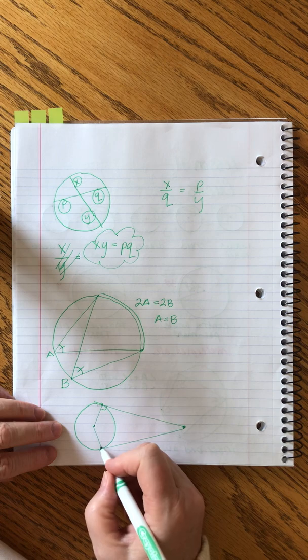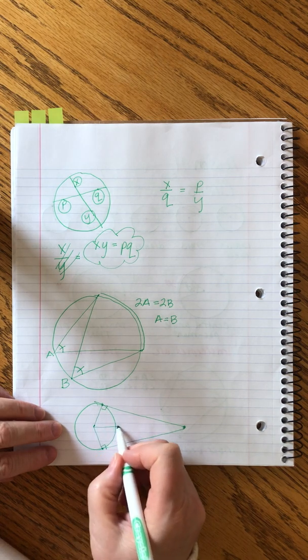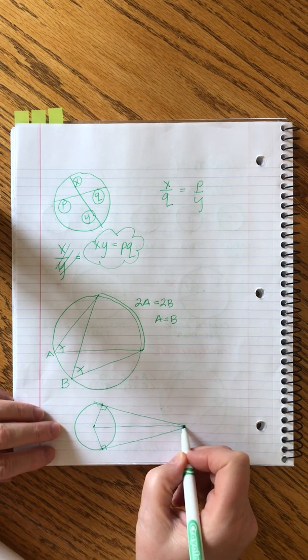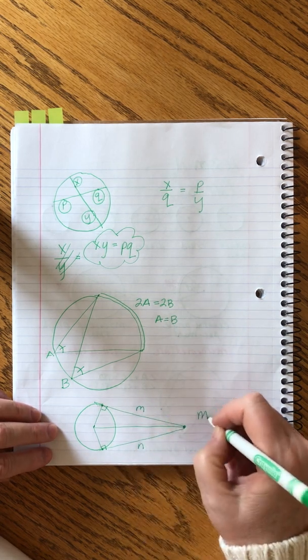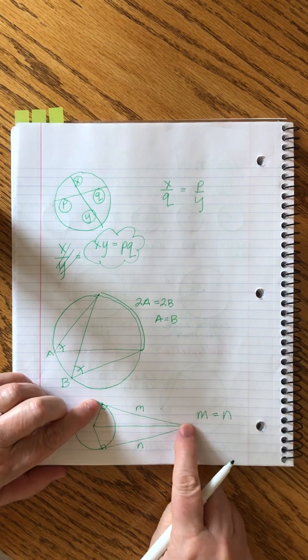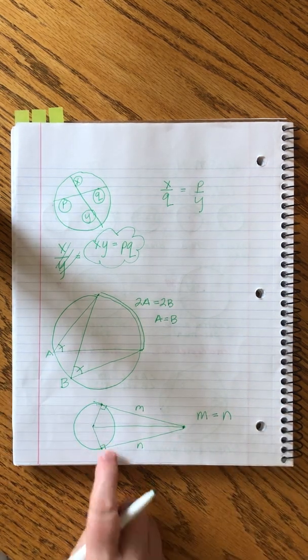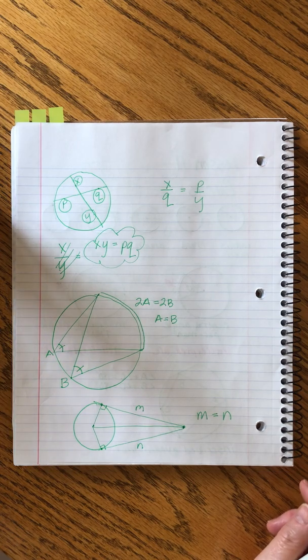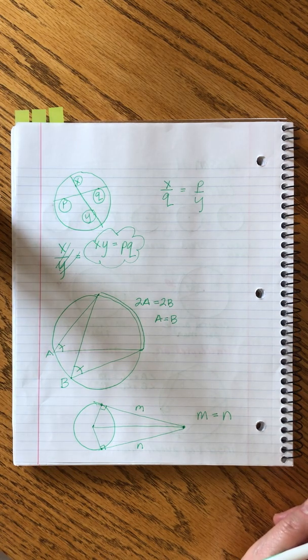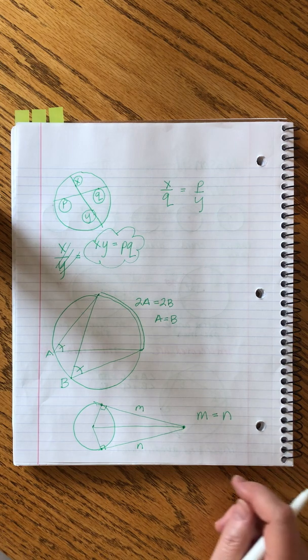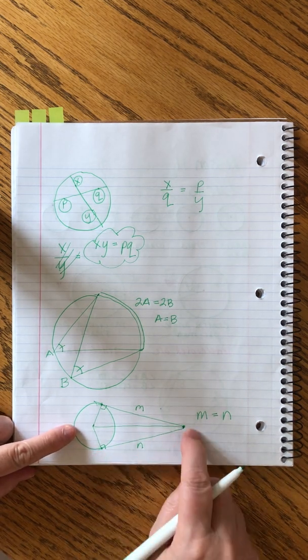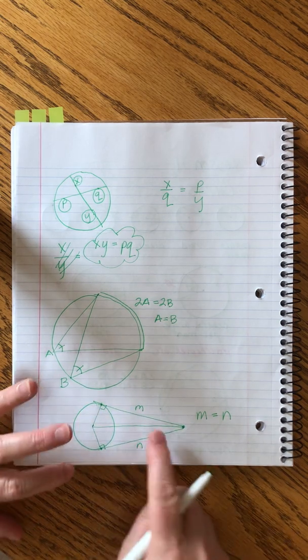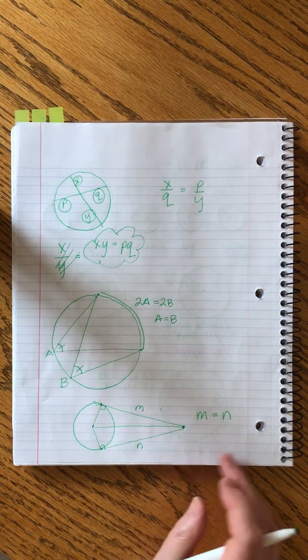This will form right angles. And M will be equal to N. The length of this side will be equal. We're going to see this shape later. I don't think we see it in these problems coming up. But just keep in mind, if you do a point outside the circle and then send two tangents to hit the circle, it creates this beautiful proportional thing. All right, enough talking. Let's do some problems.